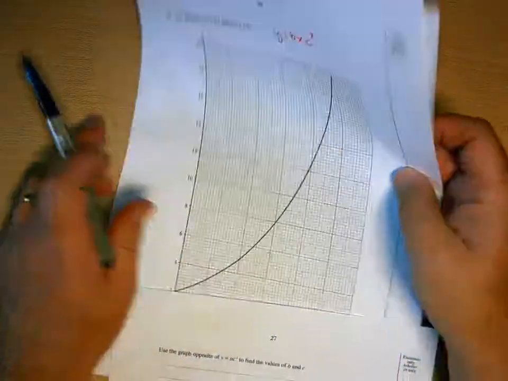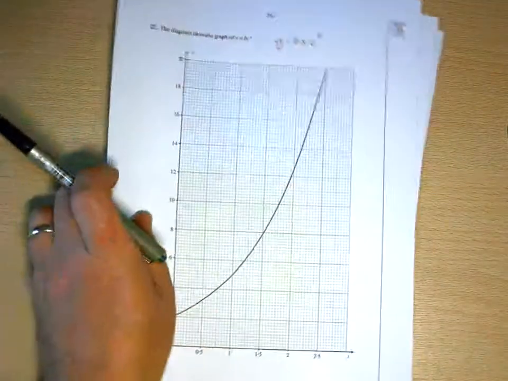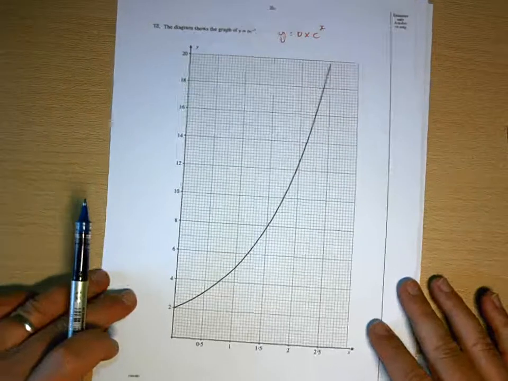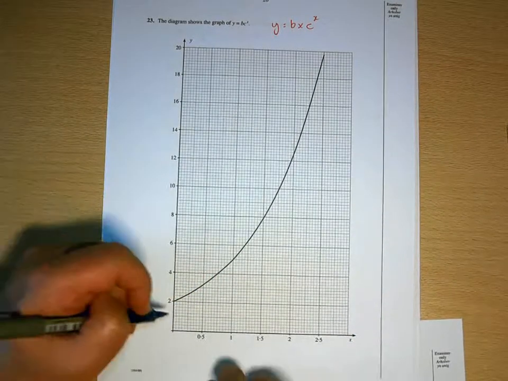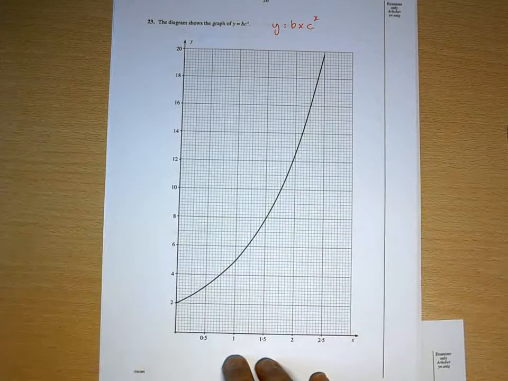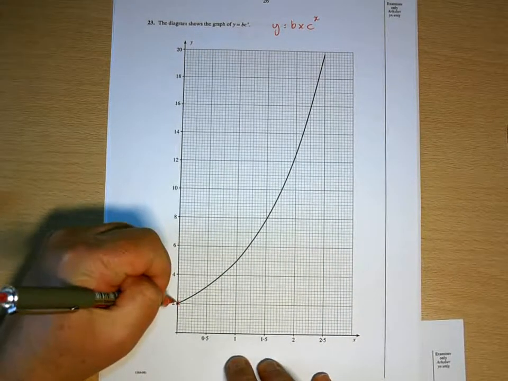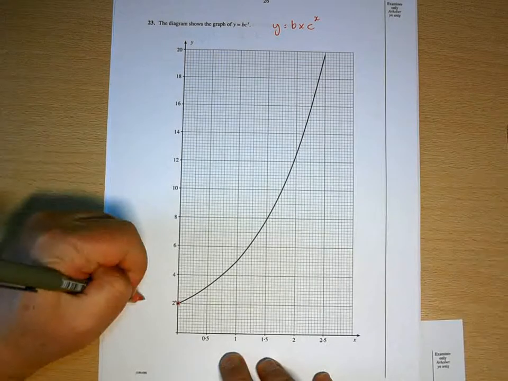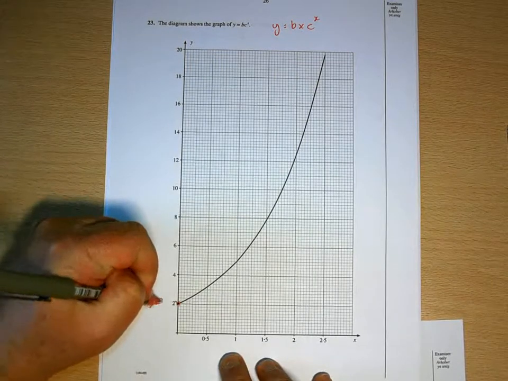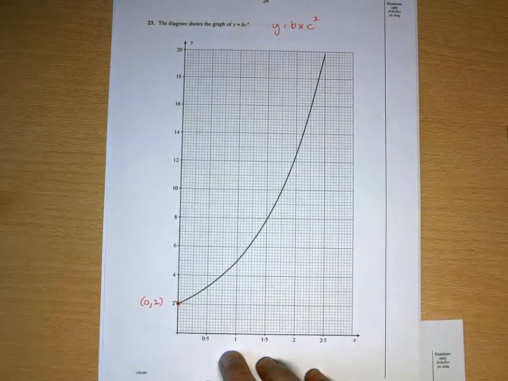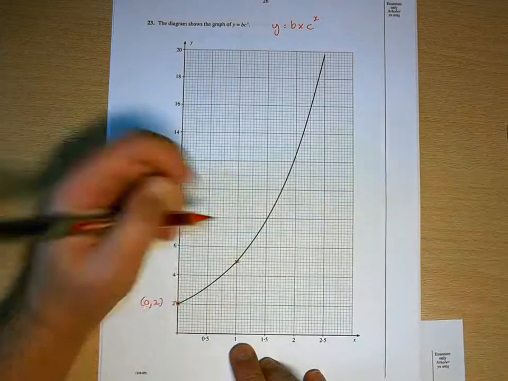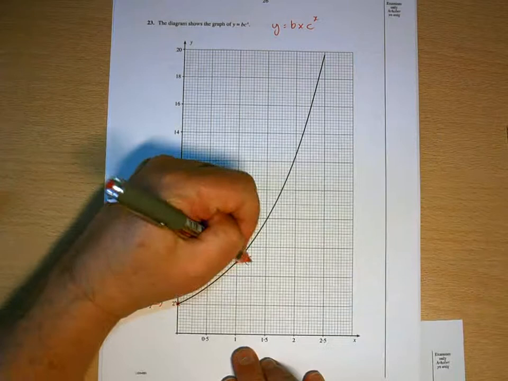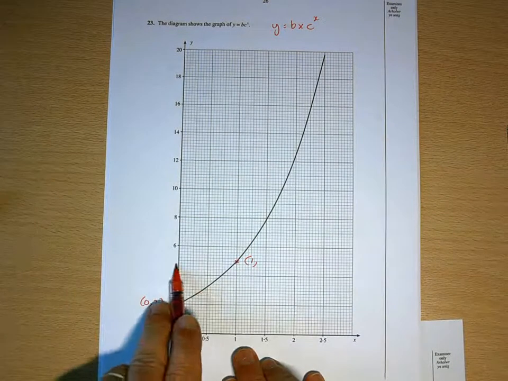So this one, we can't find the gradient. What we have to do is find some points on the graph to use. So the easiest one here is this one. That has got the coordinates x is 0, y is 2. And then 1 is always the next easiest one to use. So that point there is x is 1 and y is 5.